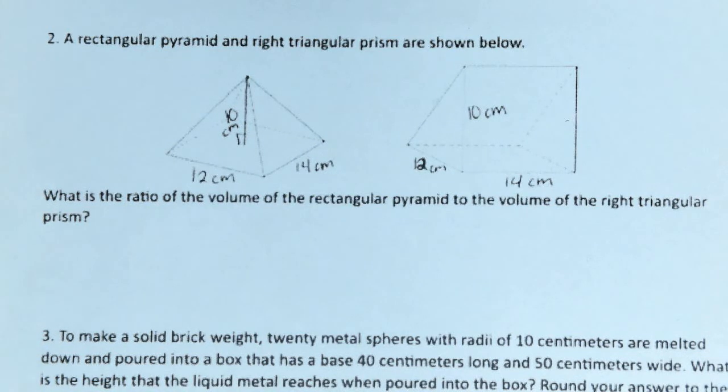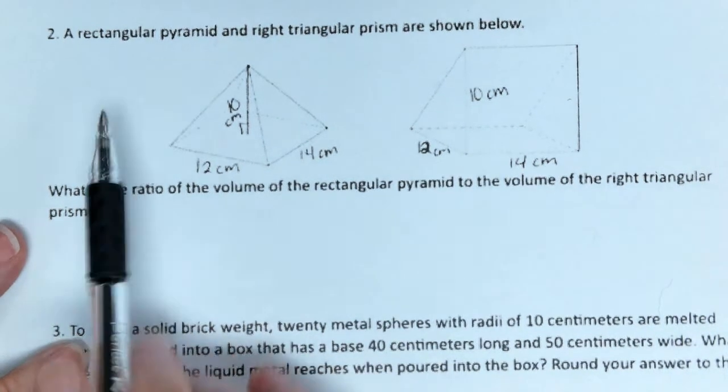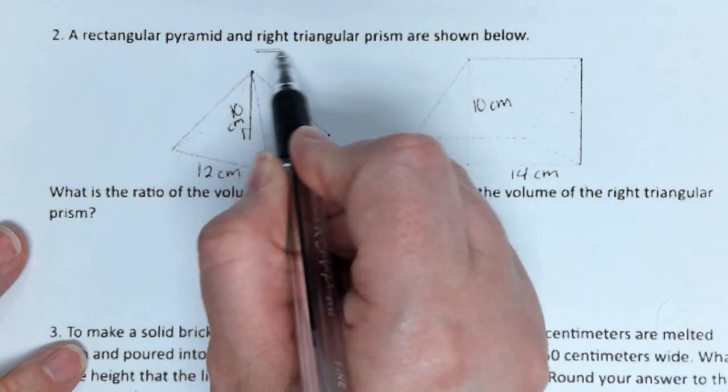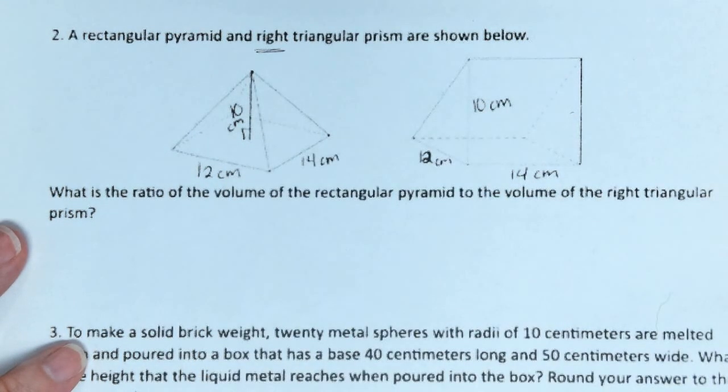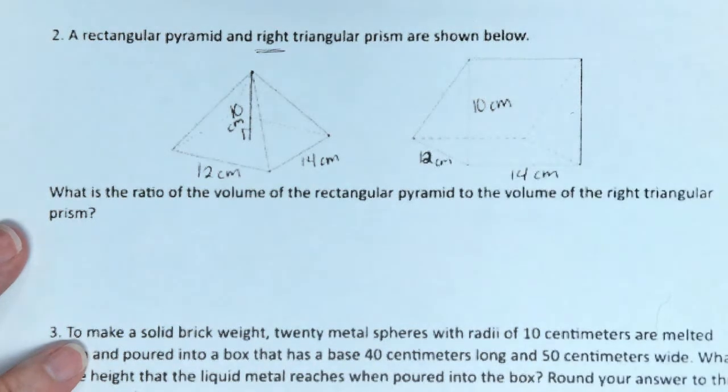So we're going to do 2 and 3 together. Your formula chart will have the formulas that you need for the surface area or volume, whichever one each problem is. So I think you have your copy there. Number 2 says a rectangular pyramid and a right triangular prism are shown below. It's important to know that it's a right triangle. If you look at it, the triangle base is a right triangle.